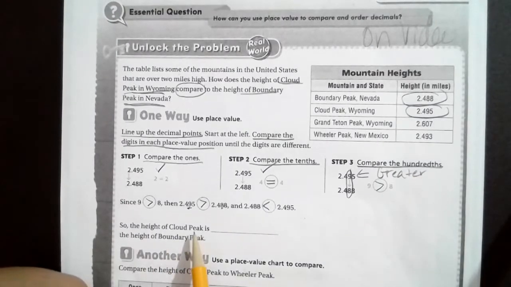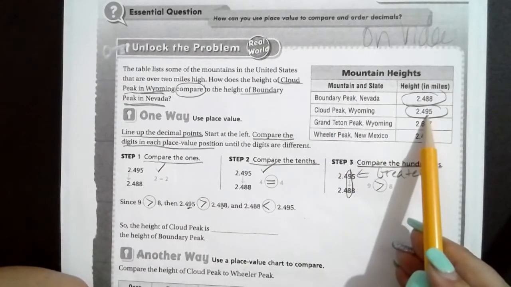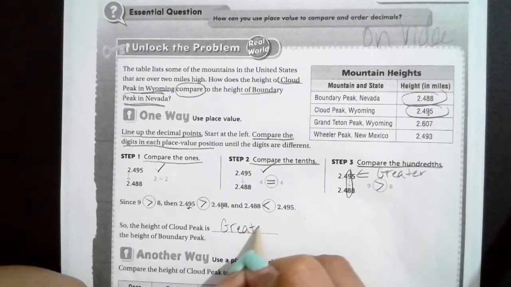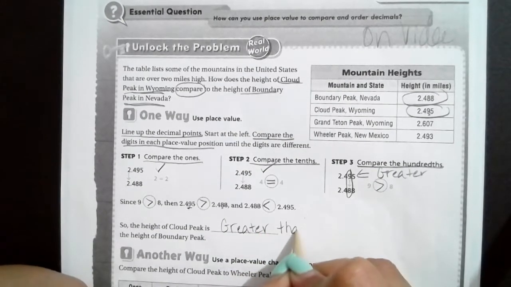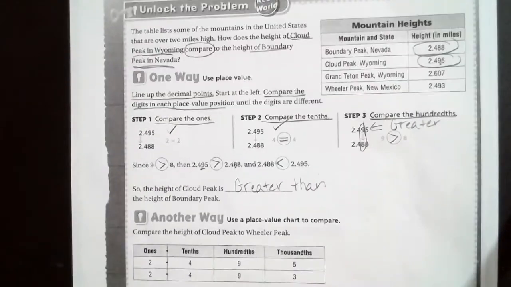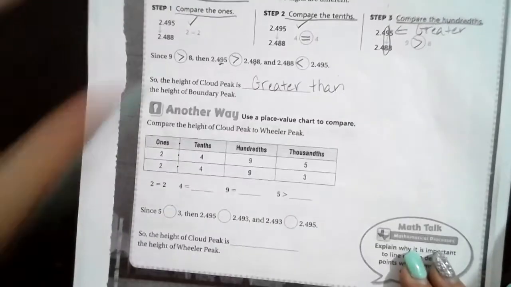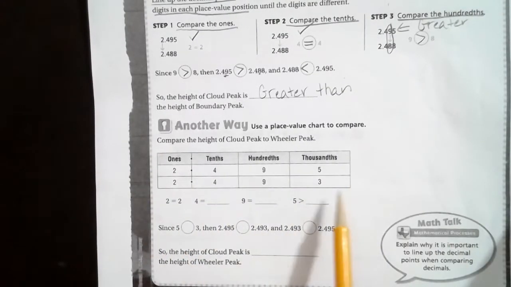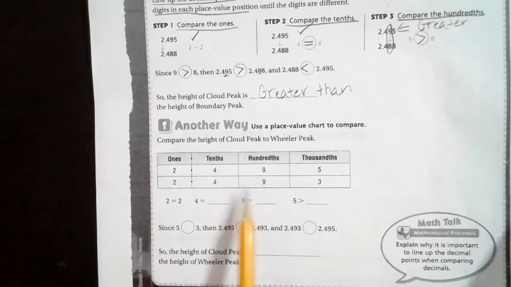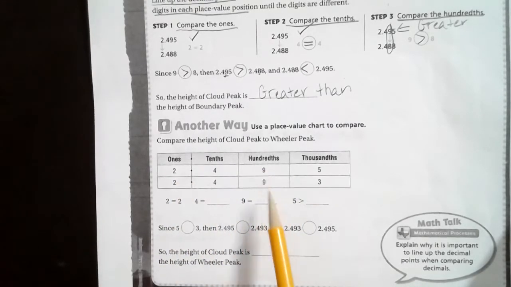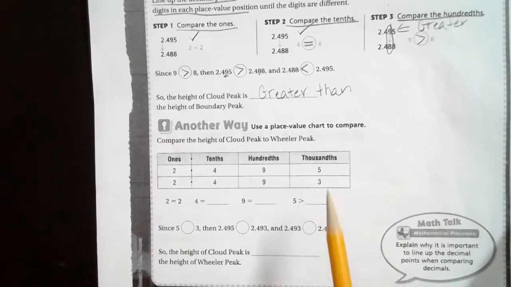So the height of Cloud Peak, Wyoming, has the 9 in it. It is greater than the height of Boundary Peak. Okay? Another way, use a place value chart to compare. This is what we're going to stick to, making sure we're lining up those decimals. So we have the ones place, tenths place, hundredths place, thousandths place.